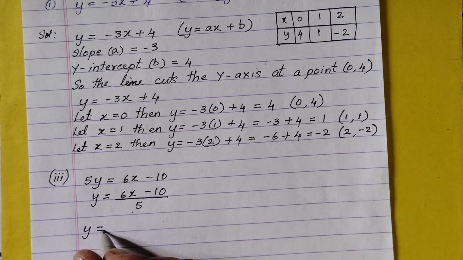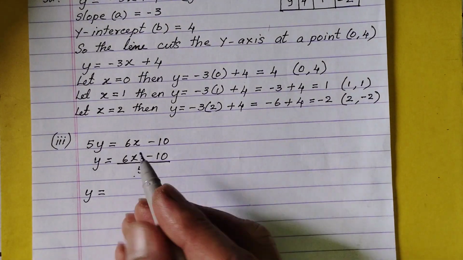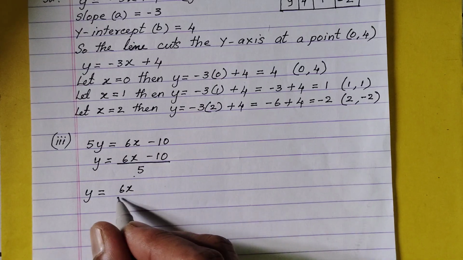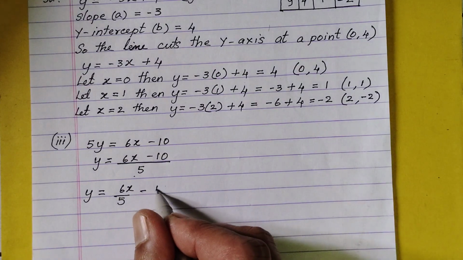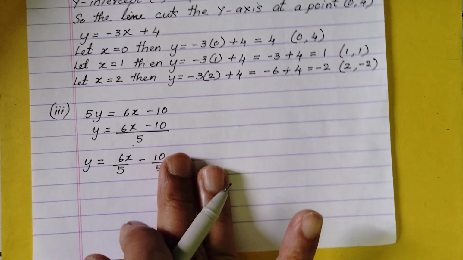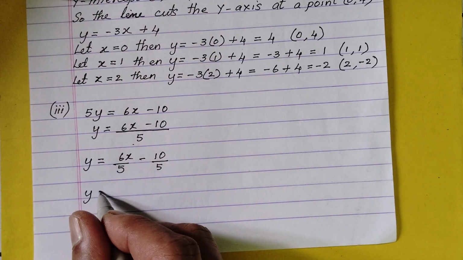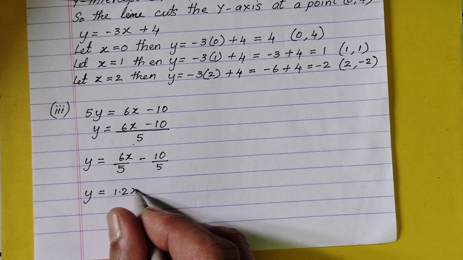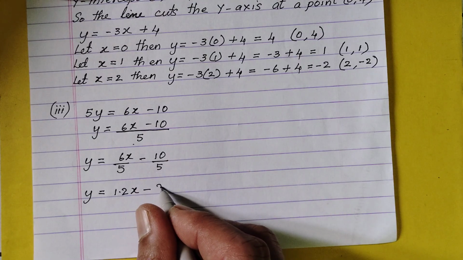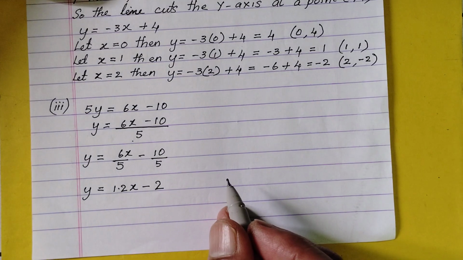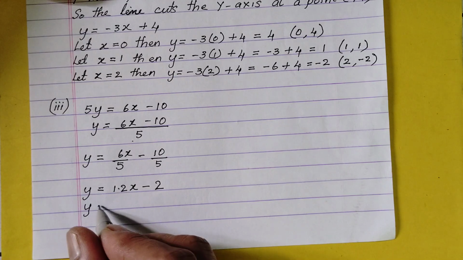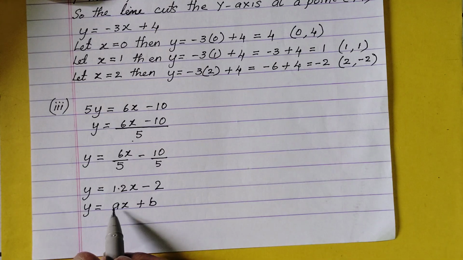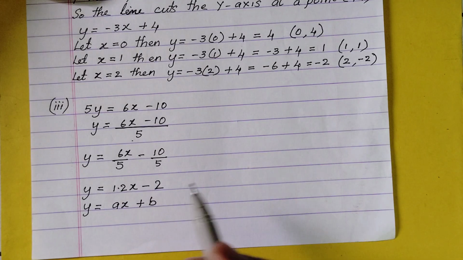So y will be equal to, I will split 5 for both, 6x by 5 minus 10 by 5. So y will be equal to 6 by 5 is 1.2. So 1.2x minus, 5 2s are 10, minus 2. So now when we compare it with the standard form, y is equal to ax plus b, a is equal to 1.2, b is equal to minus 2.